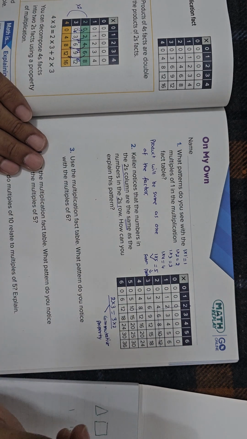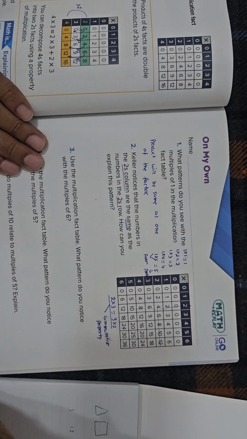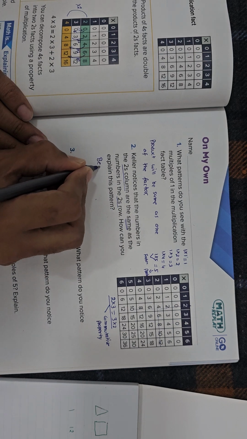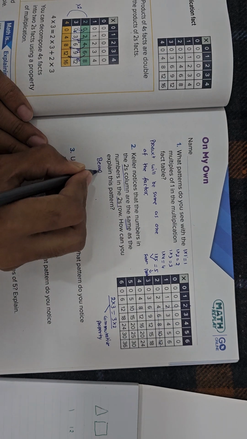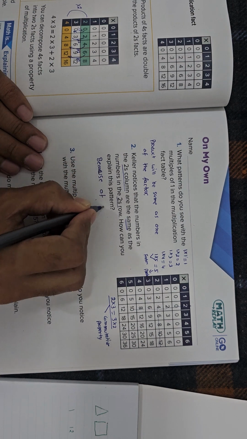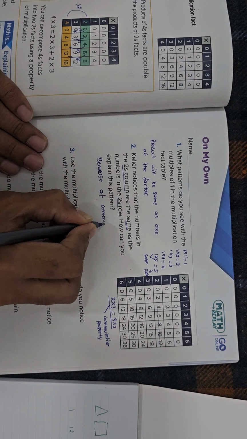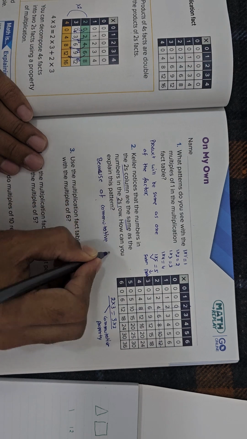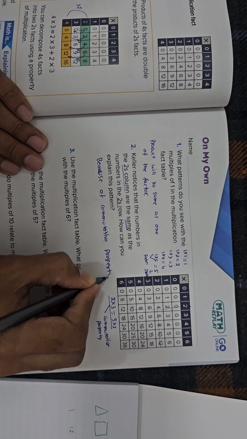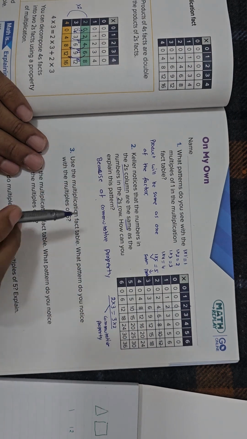It is happening because in the multiplication you can change the place of the numbers. This is known as commutative property. So you can write, because of commutative property. Okay, so we have done question number 2 also.